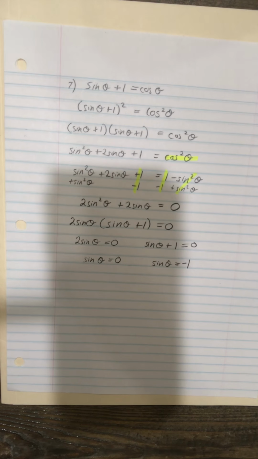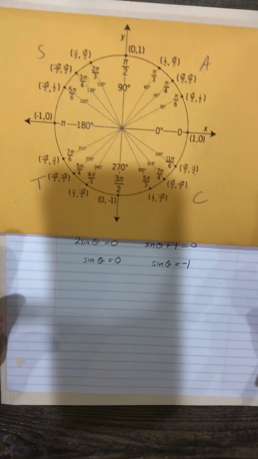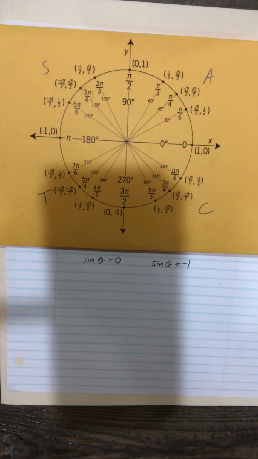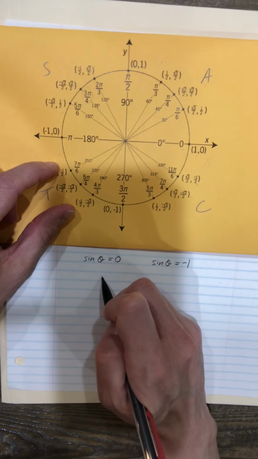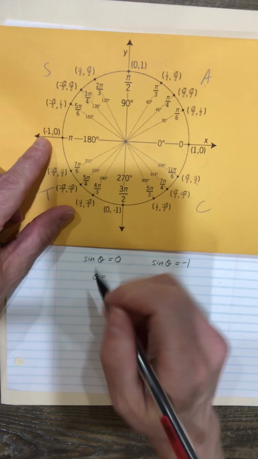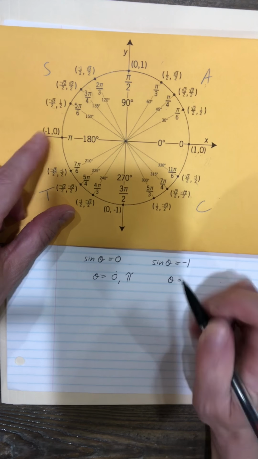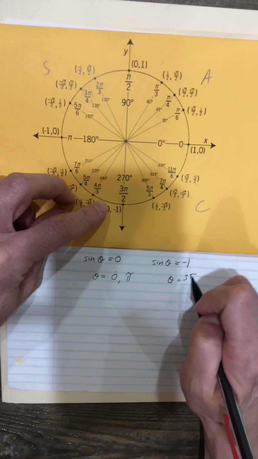Now remember, when we look at our unit circle, sine represents y. So if I'm looking for when sine represents y, I'm looking for when my y value is 0 and my y value is negative 1. My y value is 0 at 0 and pi. My y value is negative 1 at 3 pi over 2.